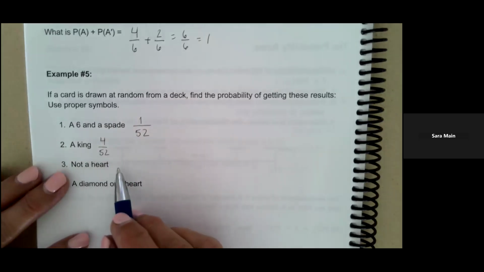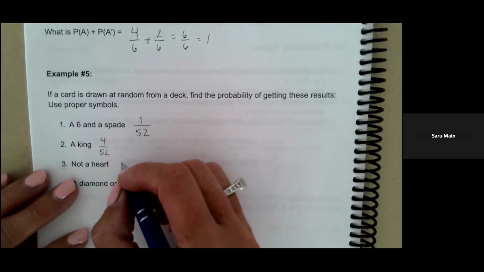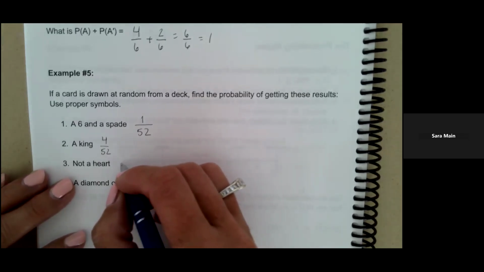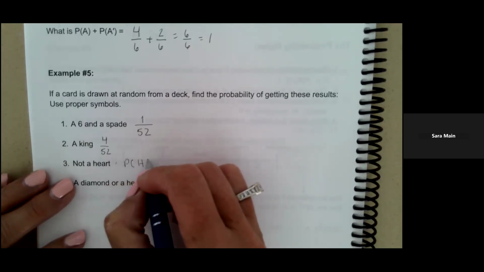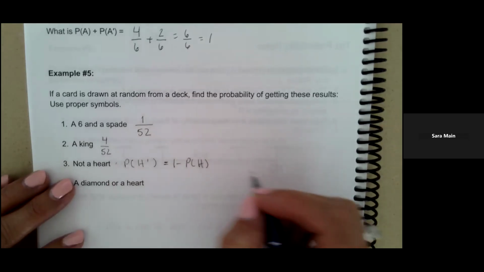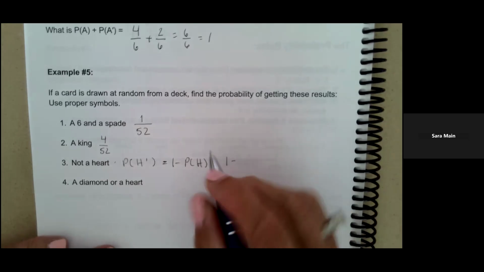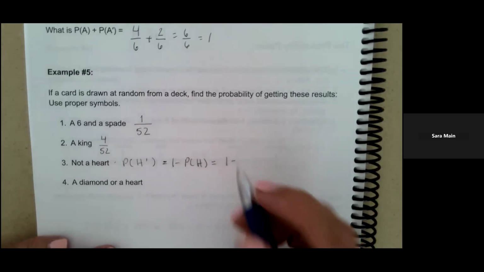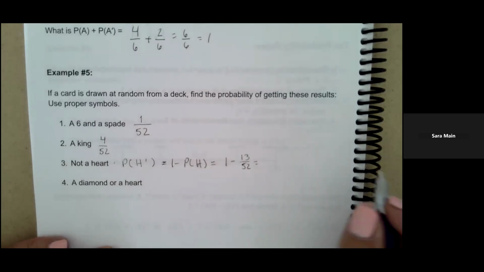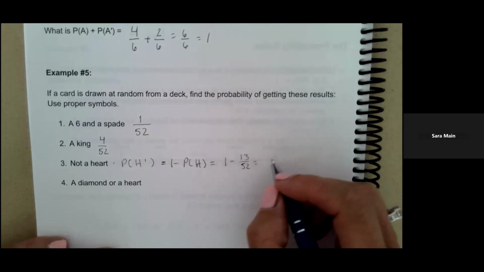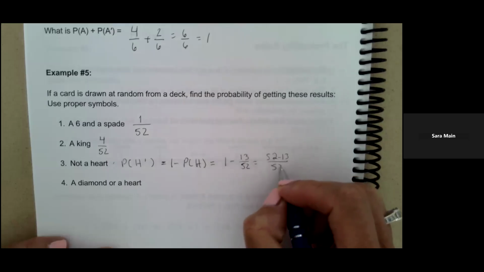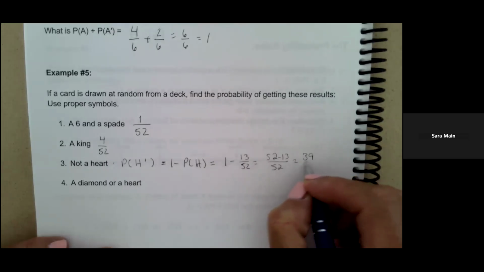To get not a heart, you could count all of the things that are not hearts, or you could use the complement. So the probability of not a heart is equal to 1 minus the probability of a heart. So we can use the complement. So 1 minus the probability of getting a heart, and there are 13 cards that are hearts. So that means 1 minus 13 over 52 is 52 minus 13 over 52 is 39 over 52.